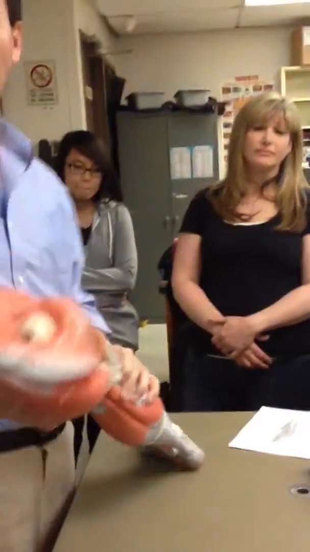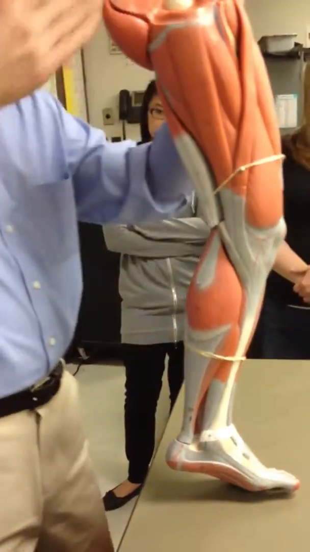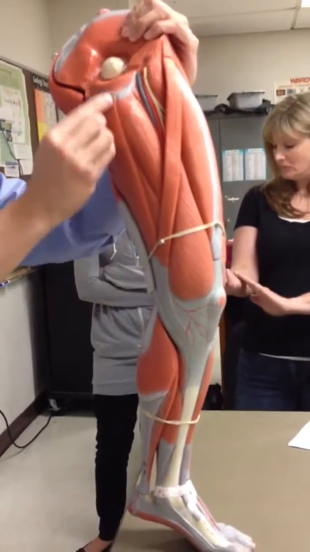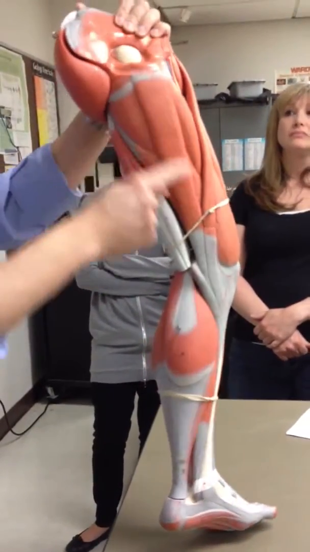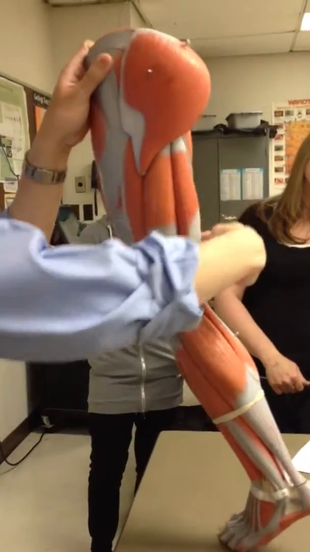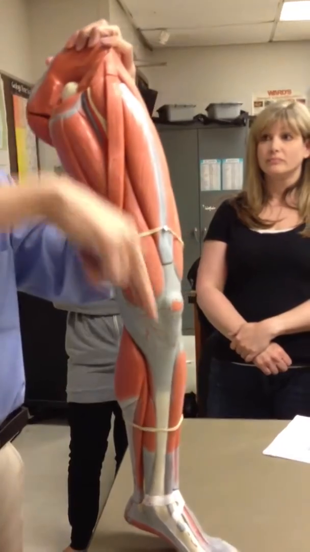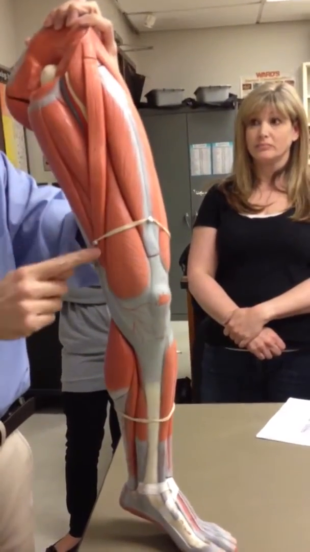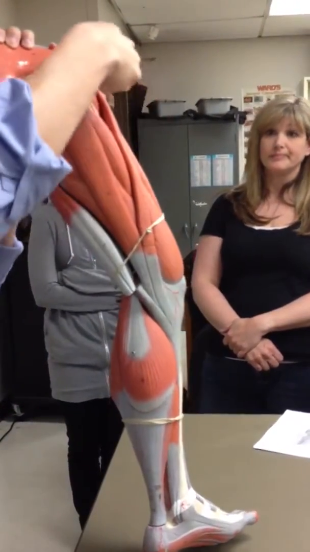All right, so then we said there's a muscle that's on the inside, on the medial side, a thin strip. What muscle was that? Gracilis. So that's a gracilis right there. We said the thin strip that goes diagonally across the thigh? Sartorius. Right there. That's a sartorius right there.